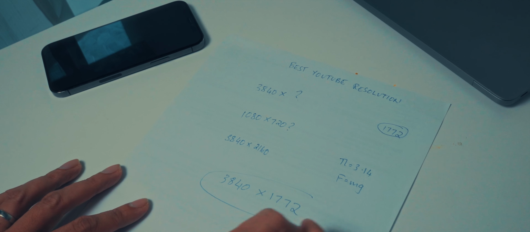Now, I have always had struggles finding the best resolution for YouTube. I have tried almost all resolutions on this particular channel, and as I was browsing through my YouTube analytics, I found that most of my viewers use smartphone to view my videos. So I want to create the absolute best viewing experience on a smartphone.